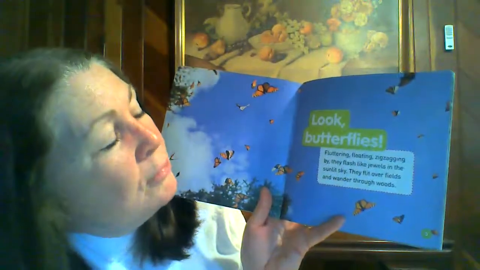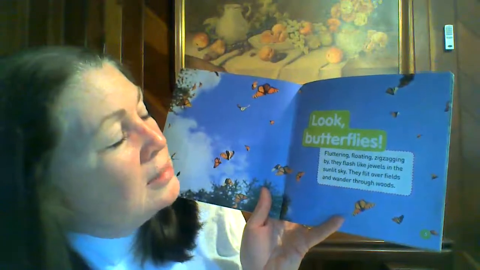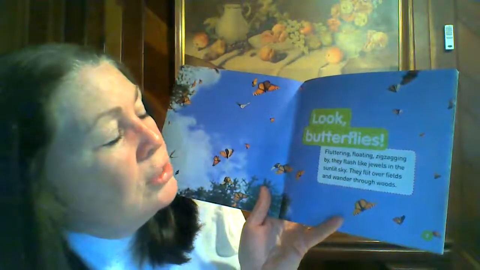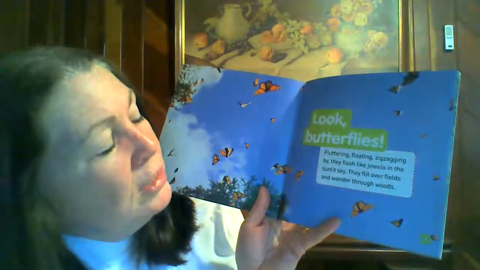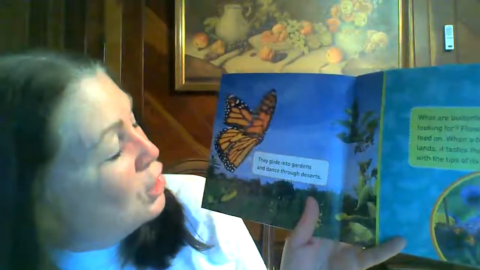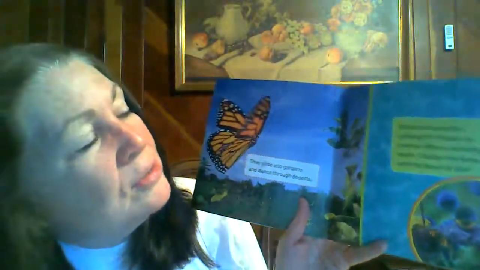Look, butterflies, fluttering, floating, zigzagging as they flash, like jewels in the sunlit sky. They flit over fields and wander through woods. I like to see butterflies flying around my house. They have to be careful, though, because sometimes Jasper tries to catch them. They glide into gardens and dance through deserts.